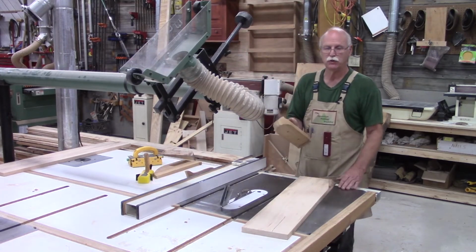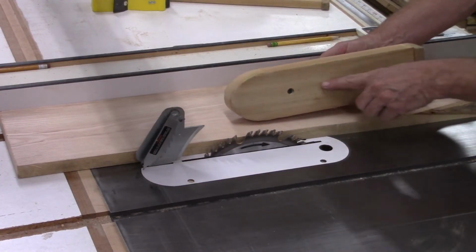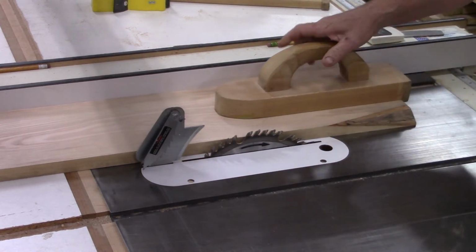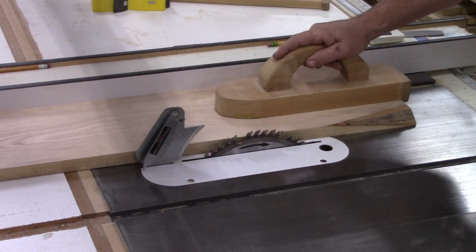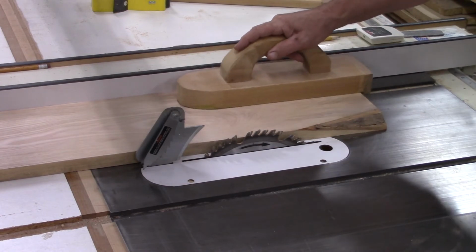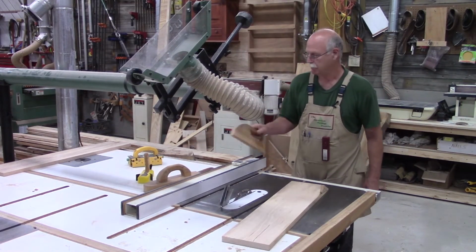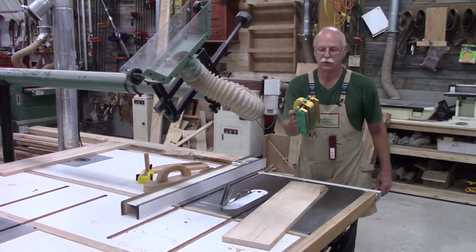You need what's called a push pad. This is an example of a push pad. You have a pad and it has a little heel, and you can apply a downward pressure, forward pressure, and sideward pressure all at the same time. This is also a push pad.